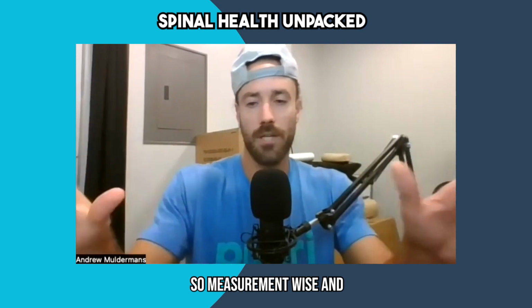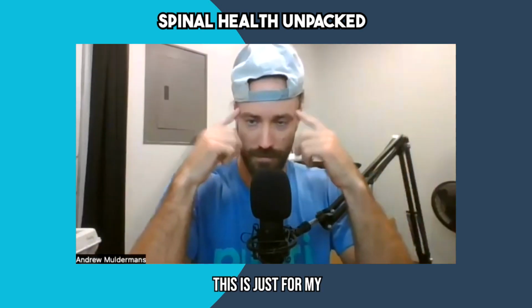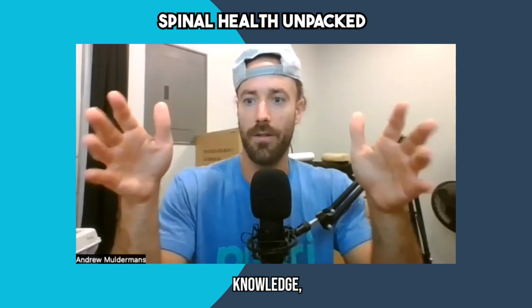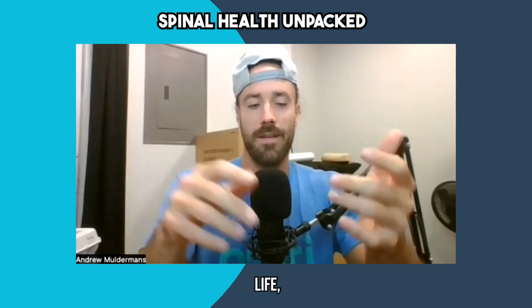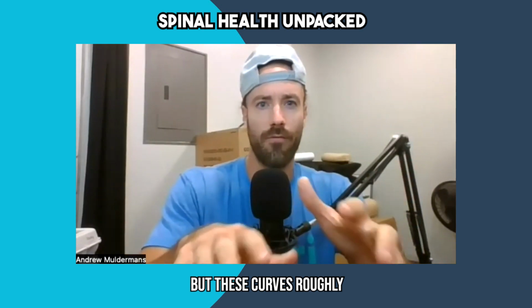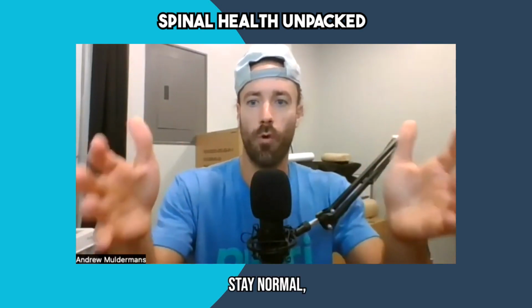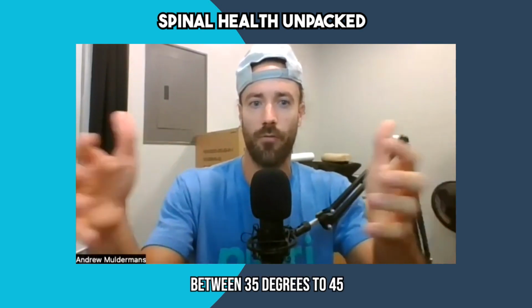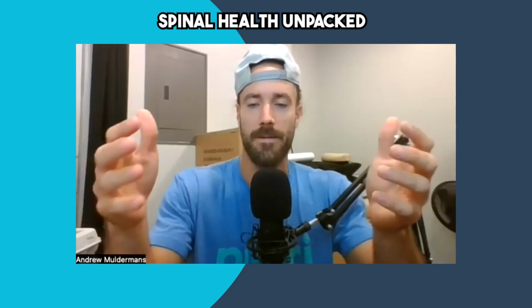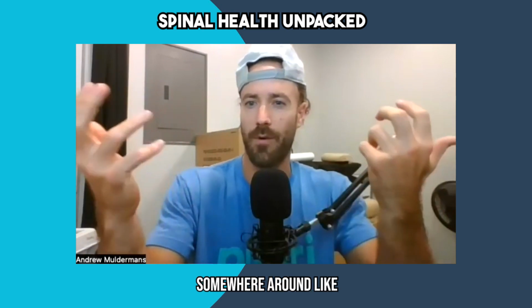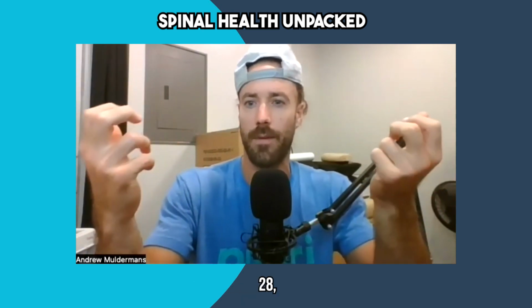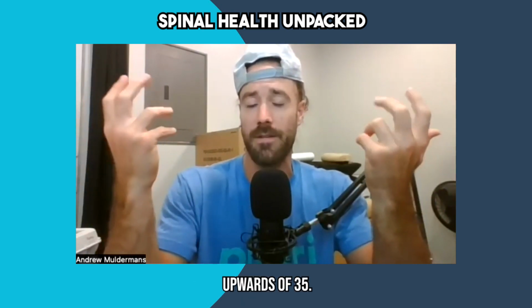Measurement wise, and this is just for my knowledge, you don't have to know this to go about your day and your life, these curves roughly stay normal between 35 and 45 degrees. The kyphosis in the mid-back is a little bit less, somewhere around 25, 28, maybe 32, upwards of 35.